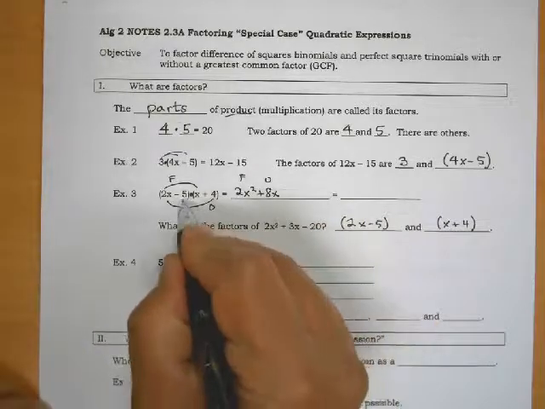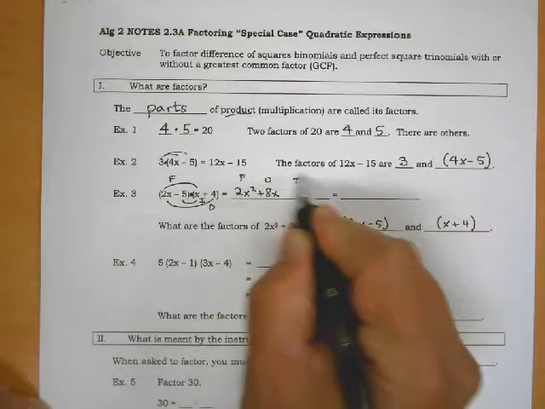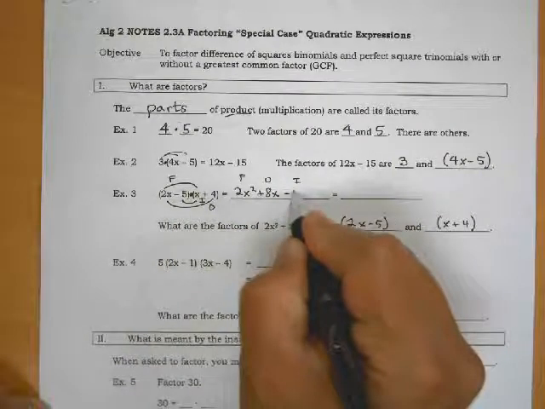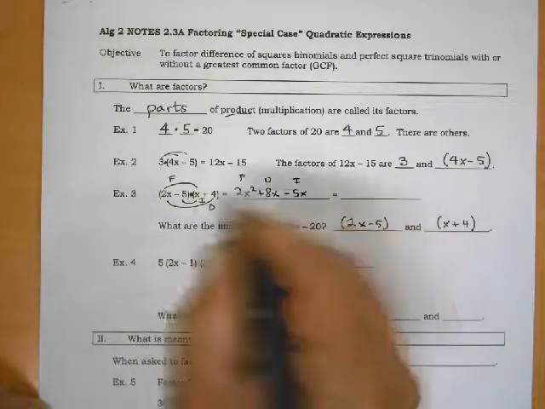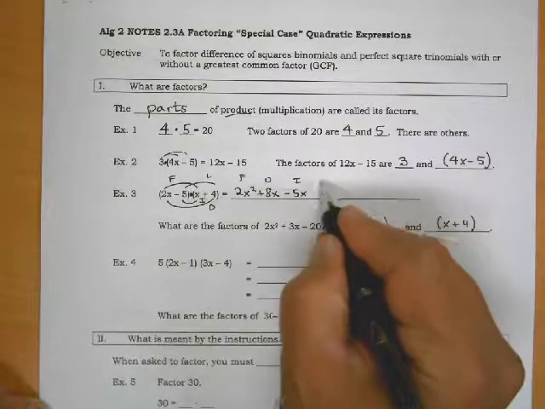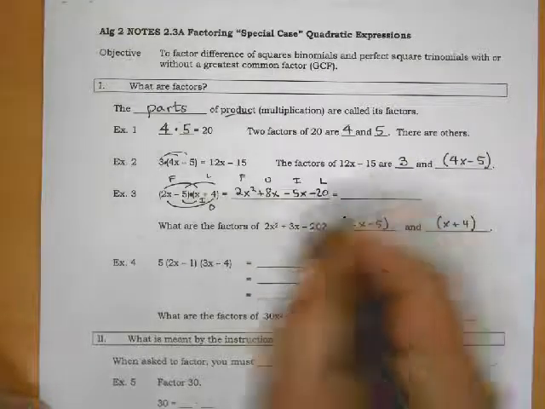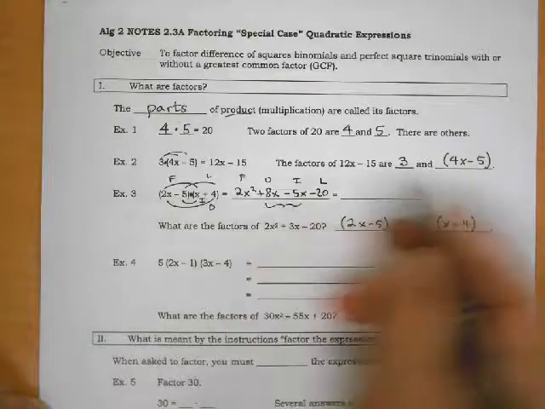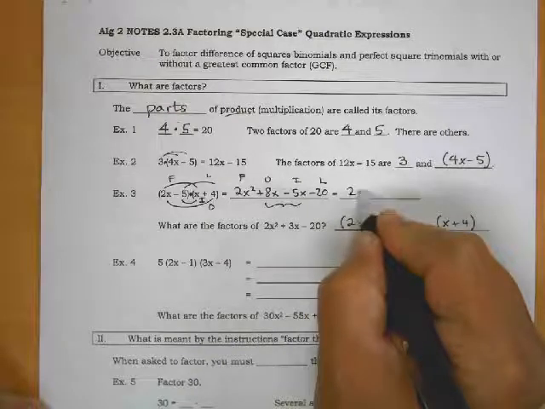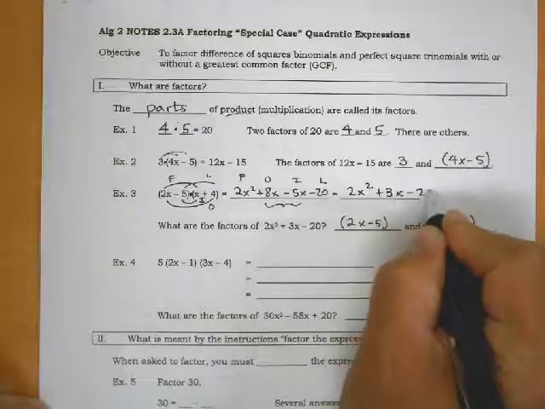And on the inside, you have negative 5 times x, which is negative 5x. And the last pair here, negative 5 times 4, I'll label that L for last times last, is negative 20. You can combine these middle terms here, and that'll finish the job. That gives plus 3x minus 20.